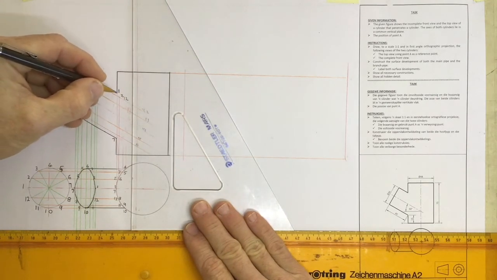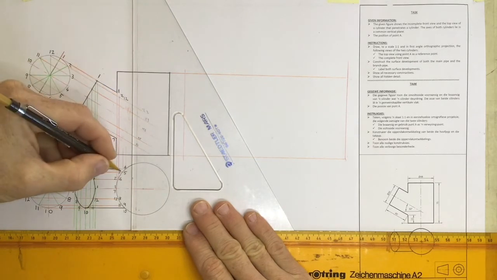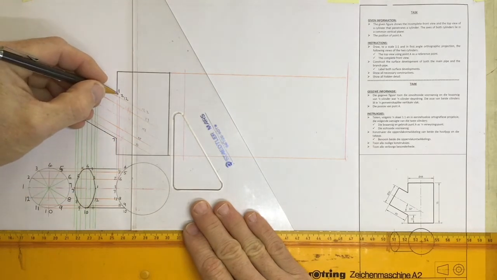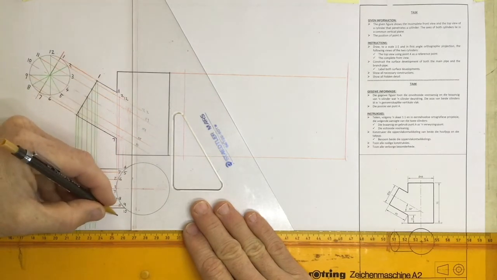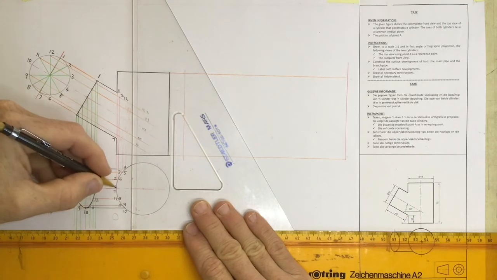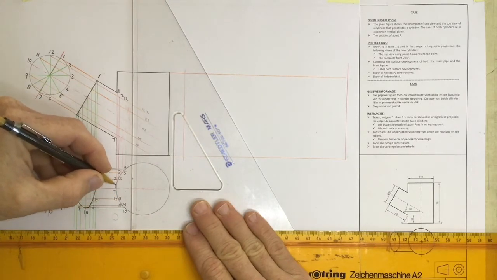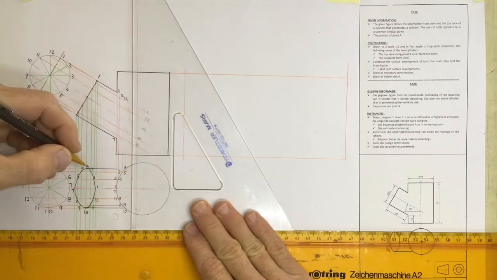Okay. The distance from 1 to 2 would be in hidden detail because it's at the back, but the distance from 1 to 12 would be in a dark line because it's right at the front over here. If I'm standing over here, 1 to 12 is in front of me, 1 to 2 is on the other side of the object.